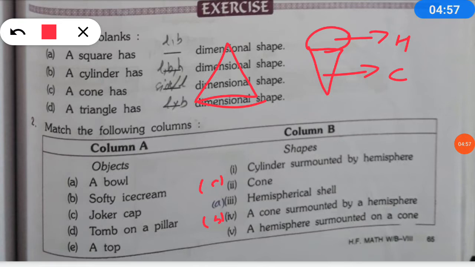And what is left here? The fifth one: hemisphere surmounted by a cone. A top, that means a cylinder surmounted by a cone, and a little bit the answer you can consider here as the E part, and this will be considered as the D part answer. So like this you have to mark the answers in your workbook.